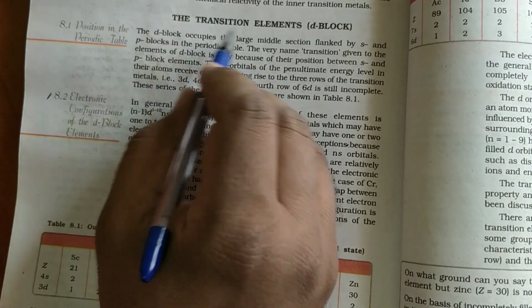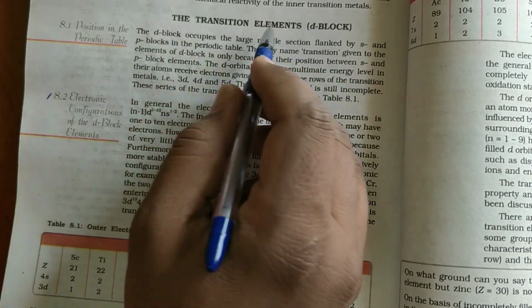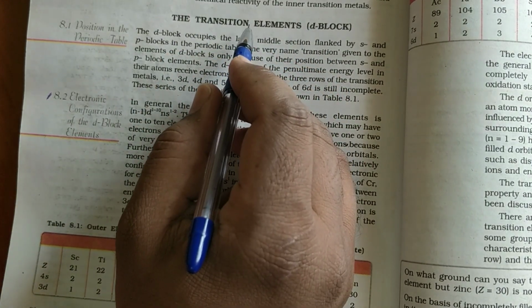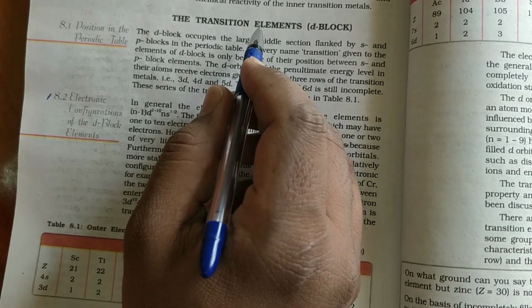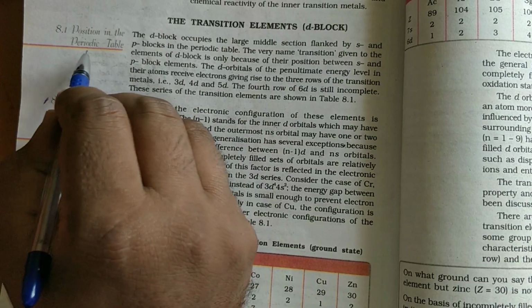Coming to the explanation of these transition elements, in brackets they kept d block. Transition elements are not included with zinc, cadmium, mercury. But anyways, we are going to study all these things, as we have seen in the introduction part. Okay. Position in the periodic table.